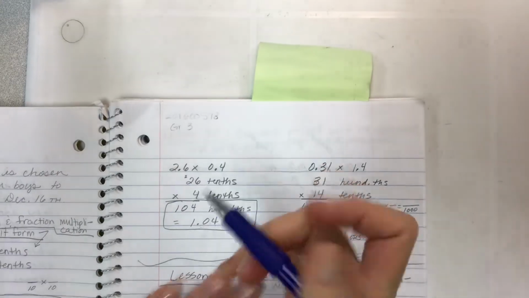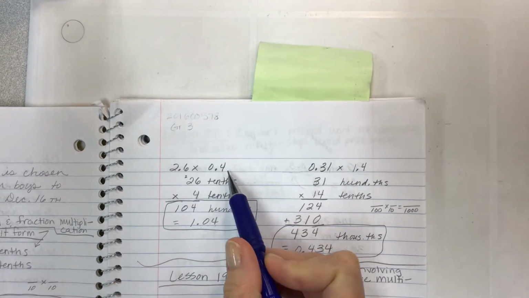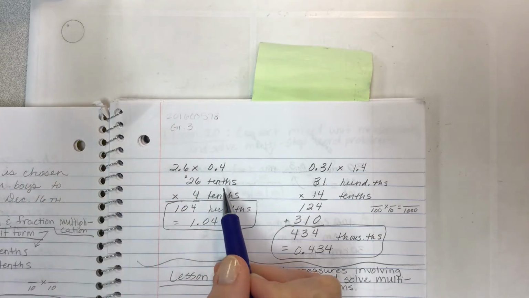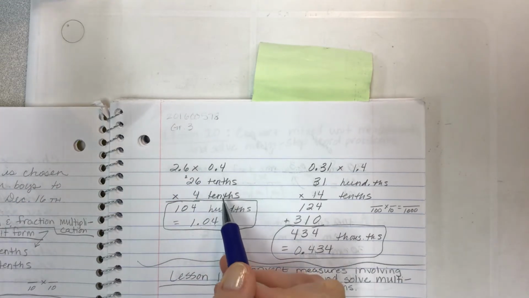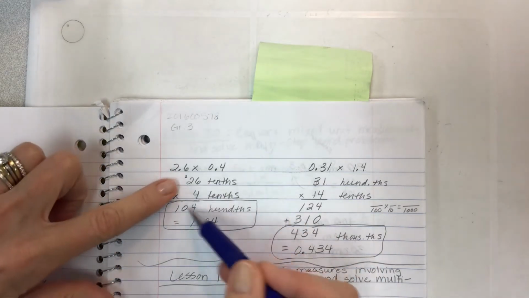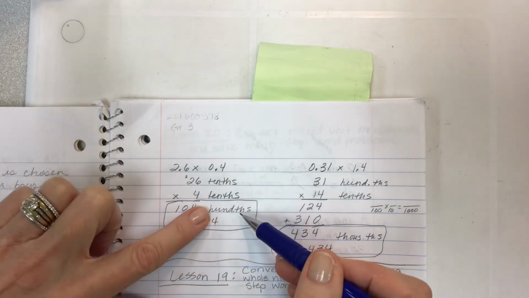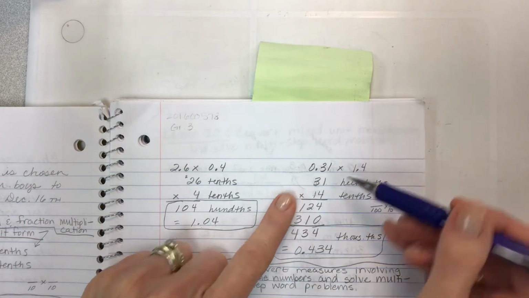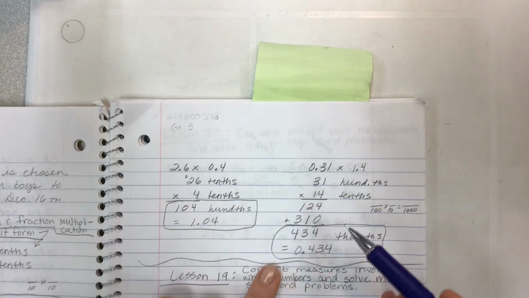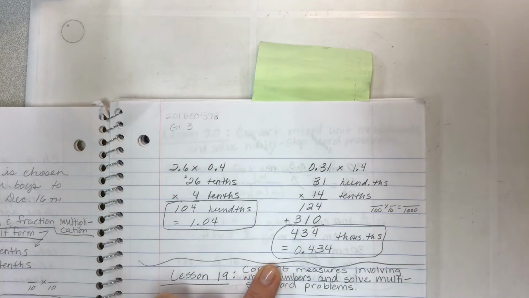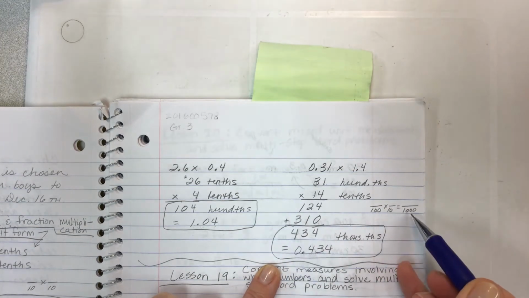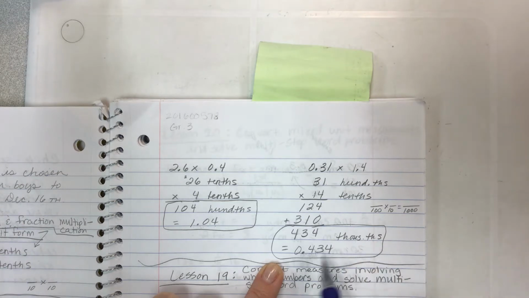A couple more problems here before we get to lesson 19. No peeking. 2 and 6 tenths times 4 tenths. Again, take the decimal out, label it with your unit form place value position. Solve it without considering where the decimal is until you finally get your unit form, and then put the decimal where it belongs. Same thing here, but now instead of single digits we have double, and we're going to have 2 and 3 digit problems. And so partial products here, hundredths times tenths make thousandths. Thousandths is your unit form, thousandths is your standard form.